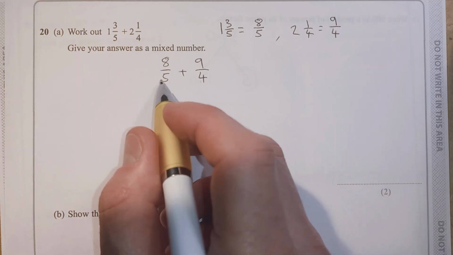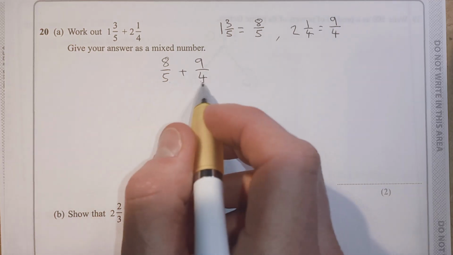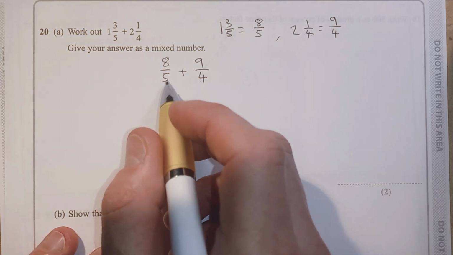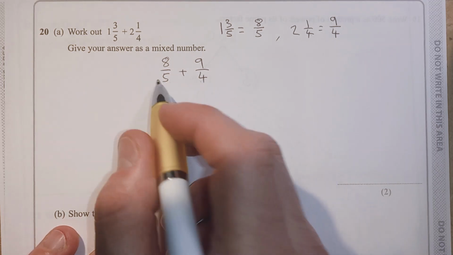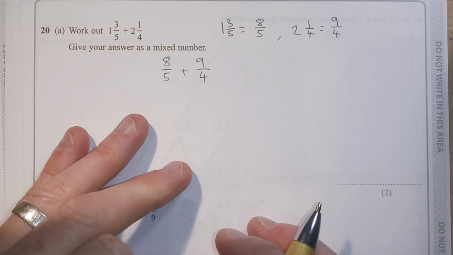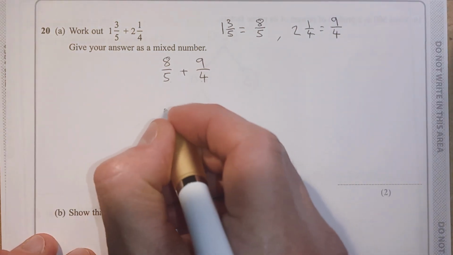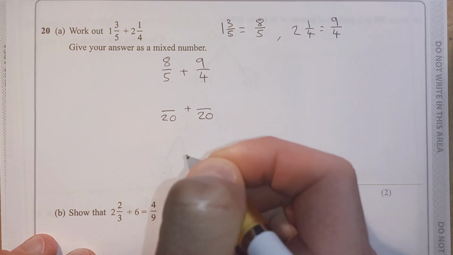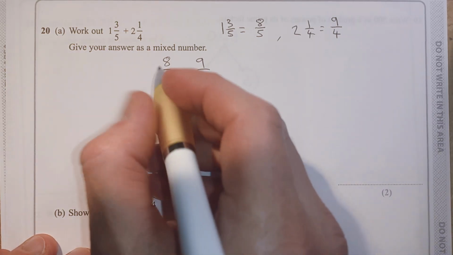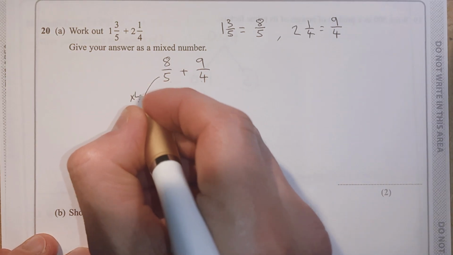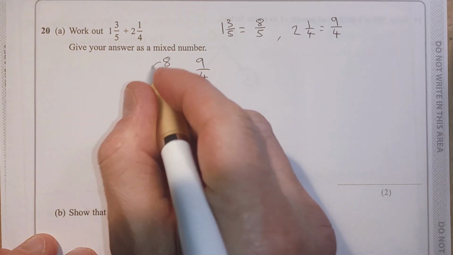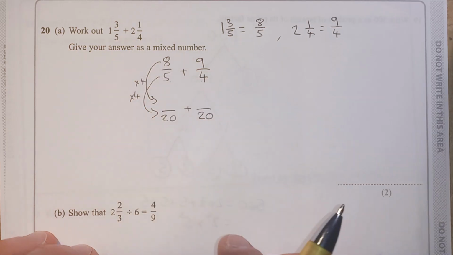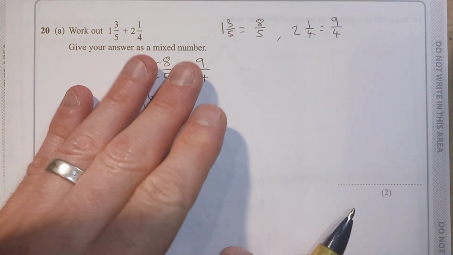So we'll say, well, what's the common multiple of these? So what number does 4 and 5 go into? And a nice way to do that is to just multiply them together. So 4 times 5, 5, 10, 15, 20. So that means we can write both of these fractions as being over 20. The 5 to the 20, we multiplied by 4, so we're going to multiply the 8 by 4 as well. So 4 times 8, 8, 16, 24, 32.